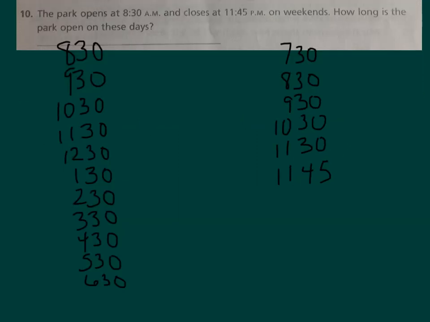The park opens at 8:30 a.m. and closes at 11:45 p.m. on the weekends. How long is the park open on these days? And you can see I've already written out. This is where I told you guys in class that it's easiest just to count on your fingers all the way up. So personally, I think the easiest thing is to go here to 1, 2, 3, 4 hours. And then you know if you're going from noon to 11 o'clock that you're going to get 11 hours after that.